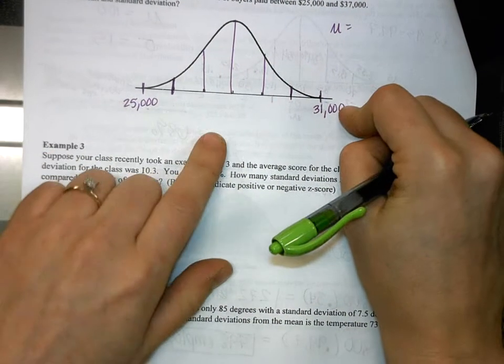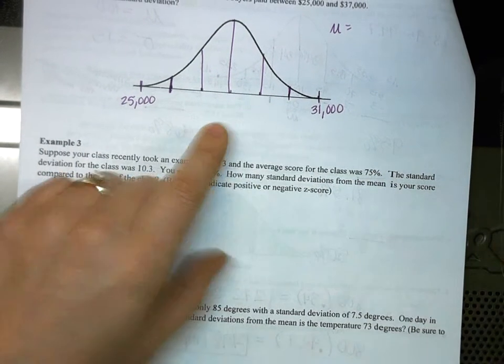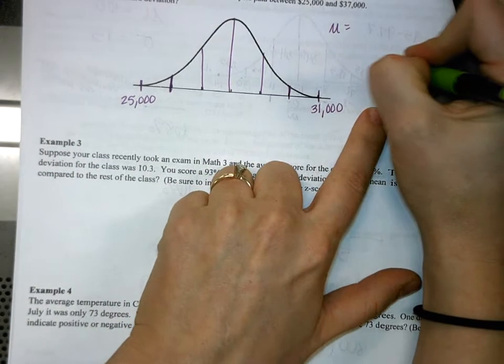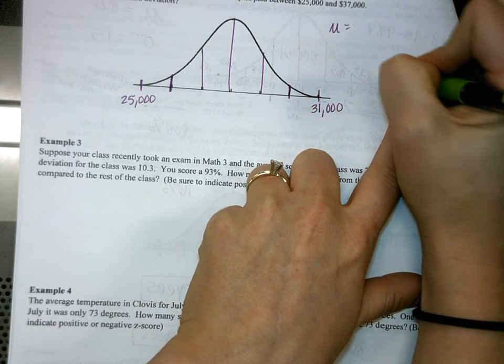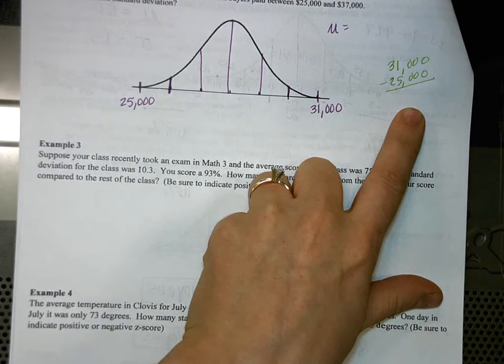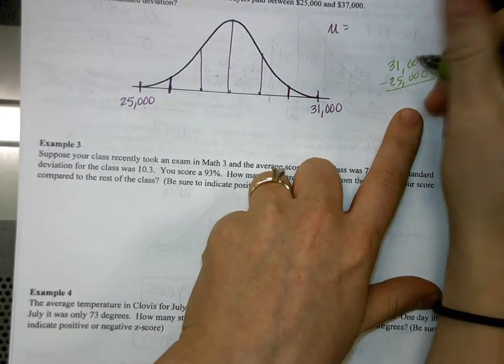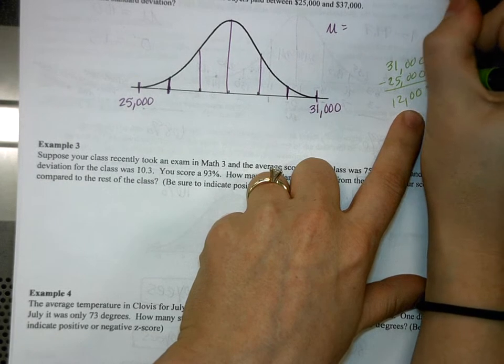So how do I get halfway through this data? Well, I'm going to subtract and then find how to get to the center. So I'm going to subtract those and I get 12,000. So the distance between these values is 12,000.